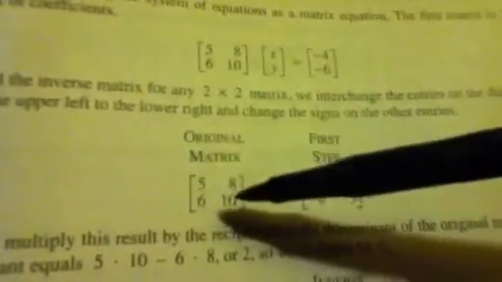So they're saying the first step is, well, you have to find the determinant, of course. So you go 5 times 10 is 50, minus 6 times 8 is 48. 50 minus 48 is 2. So the thing that you want to multiply is the reciprocal of the determinant, so that'll be a half. And then you take the top left and bottom right, and you let them switch places. See how they did that? And then they left the bottom left and top right alone except they changed the signs. And then they multiply.